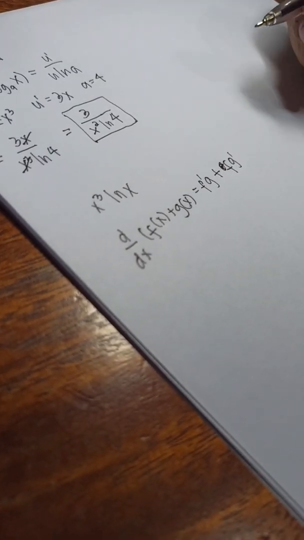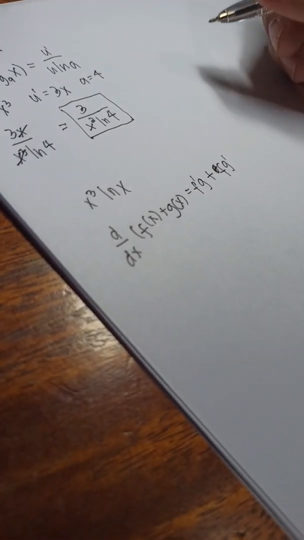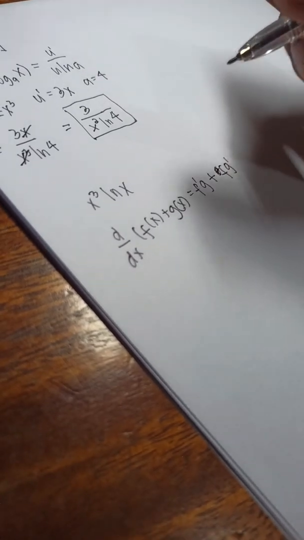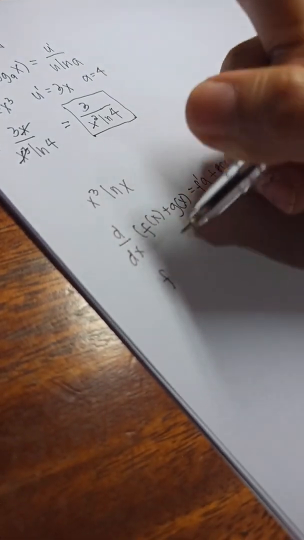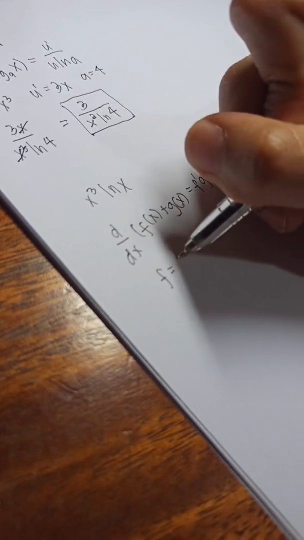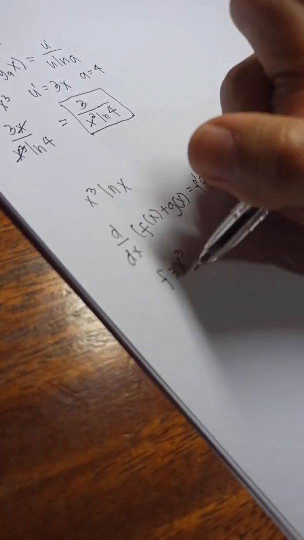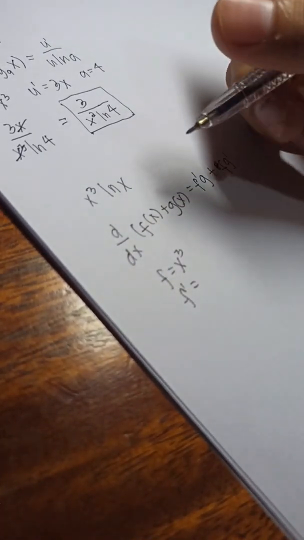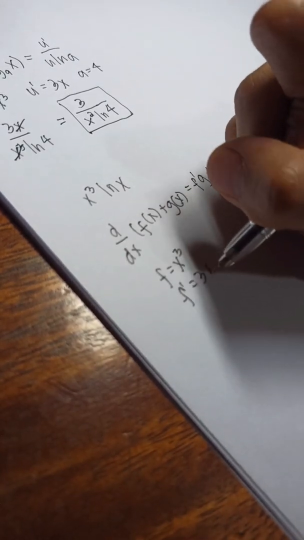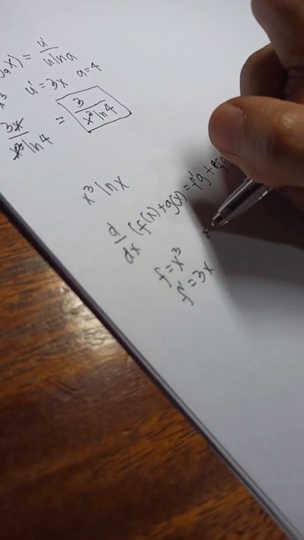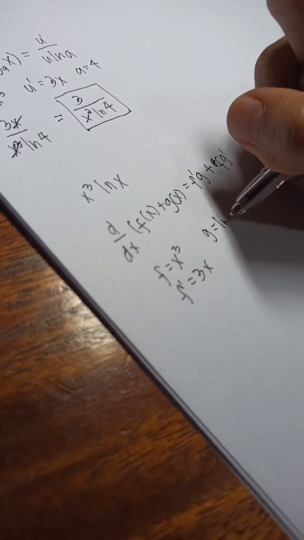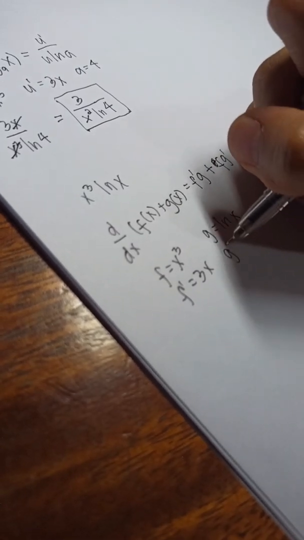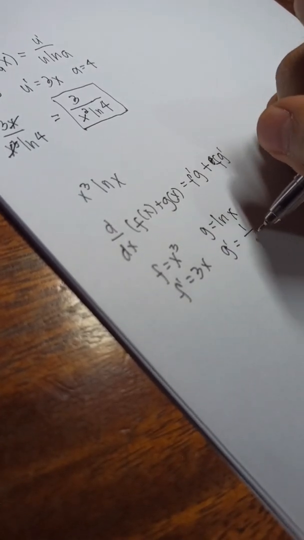So let's identify our f prime and g prime. So f would be x cubed, and f prime would be 3x squared, and g would be equal to ln x, and g prime would equal 1 over x.